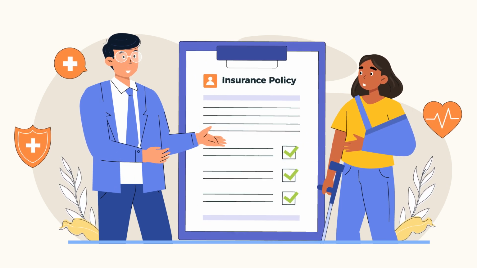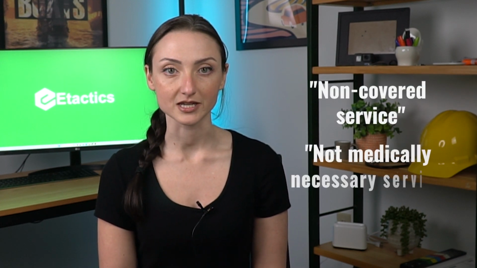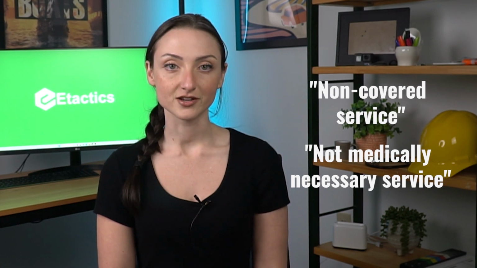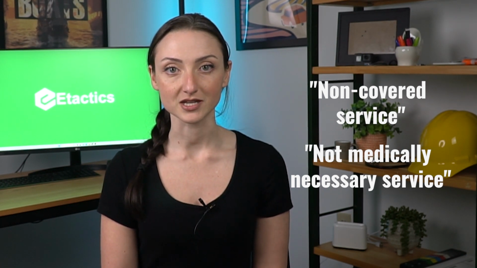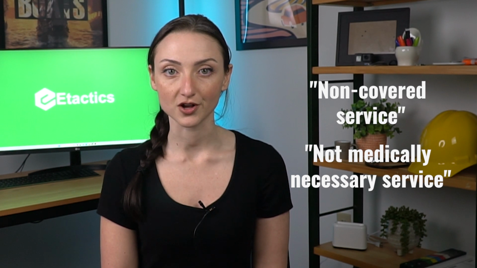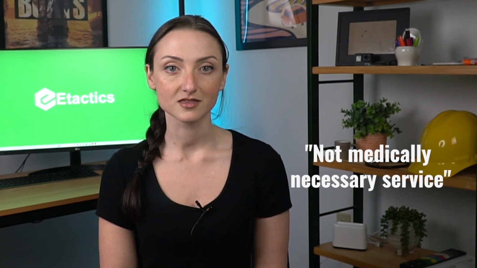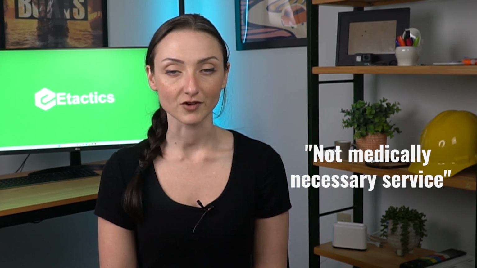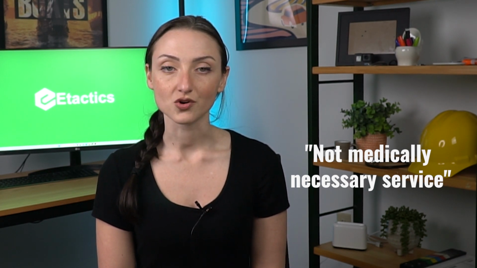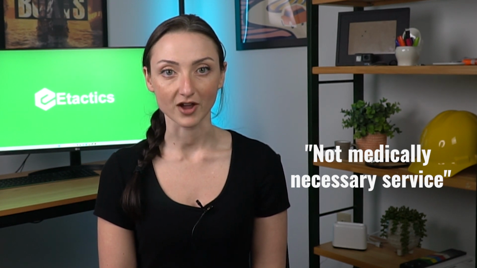When it comes to reimbursement for these kinds of codes, you might encounter terms like non-covered service or not medically necessary service. Note that non-covered service simply means it's not paid because it doesn't fall under the patient's plan. On the other hand, a not medically necessary service suggests the service provided isn't recognized, effective, or is experimental with unproven effectiveness.